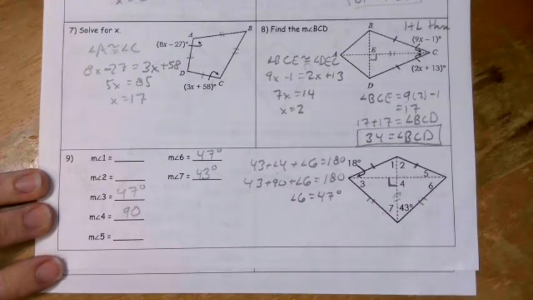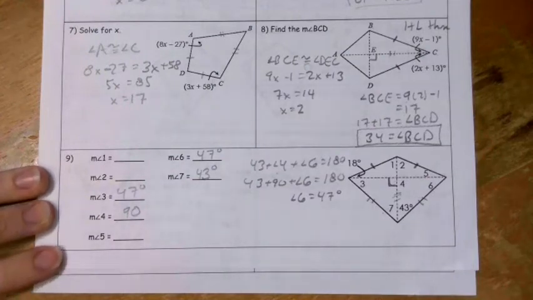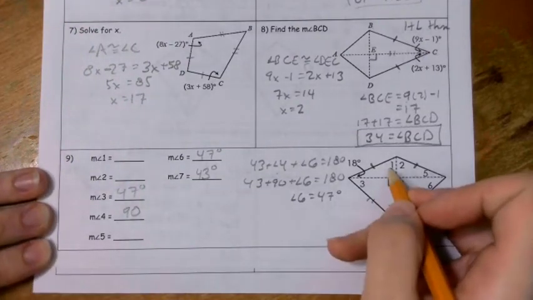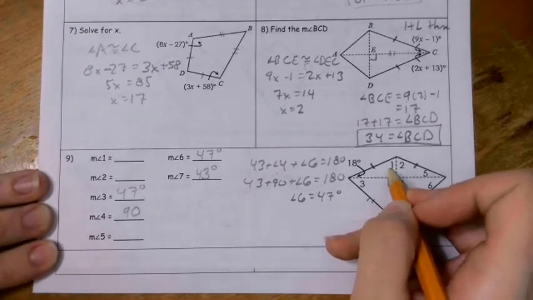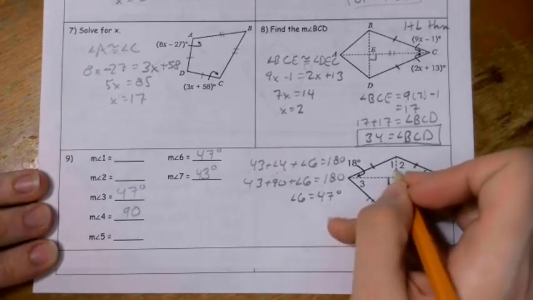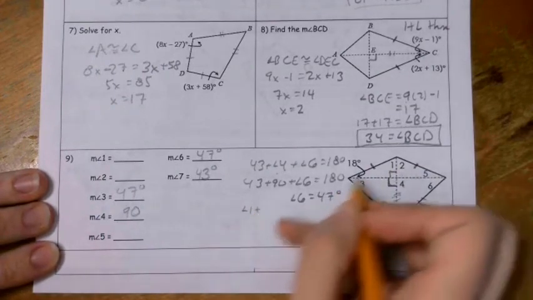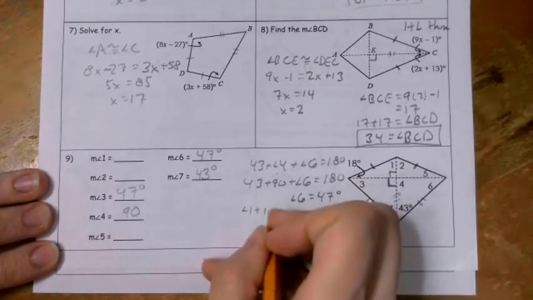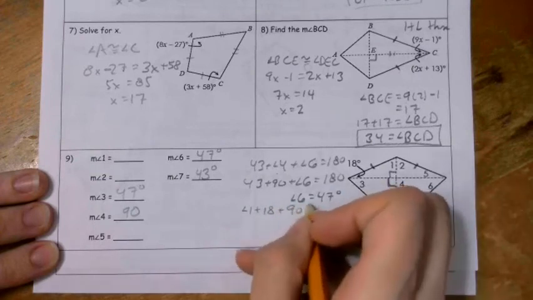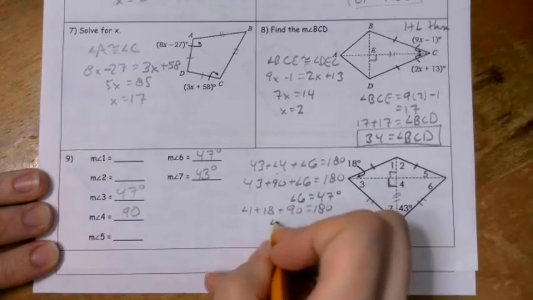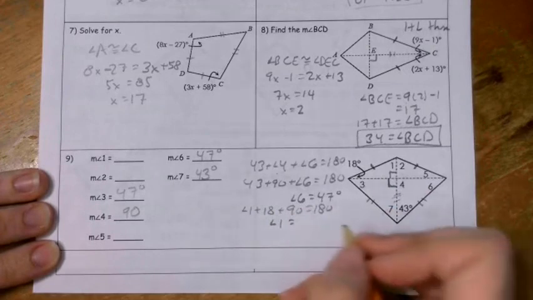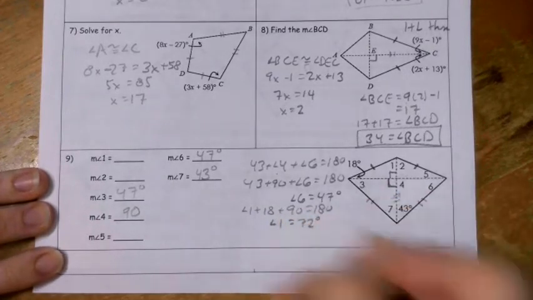So the ones that we are left with are angles 1, 2, and angle 5. Let's take a look at angle 1 next. Angle 1, again, we know that this is a right angle right here. So we have angle 1 plus 18 degrees for this little corner guy plus 90 equals 180. That means angle 1 must be 72 degrees.